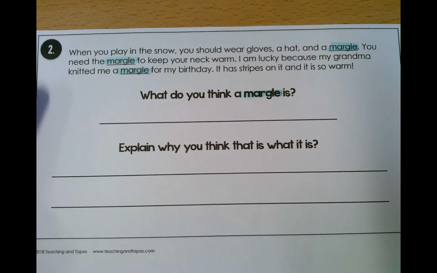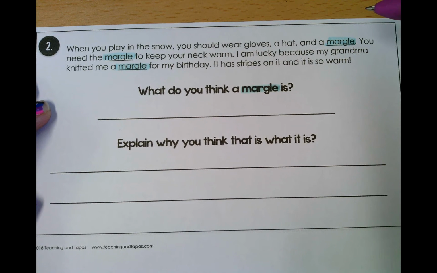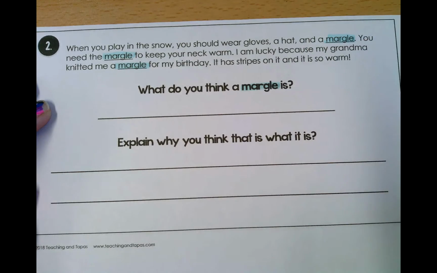Now, can you understand the meaning of this word? Listen carefully. When you play in the snow, you should wear gloves, hat, and a margle. You need the margle to keep your neck warm. I'm lucky because my grandma knitted me a margle for my birthday. It has stripes on it and it's so warm. So, what do you think a margle is?